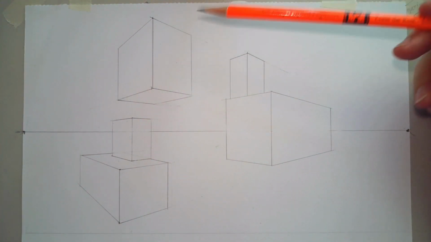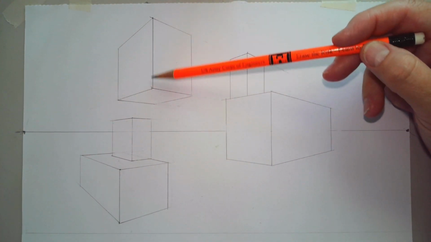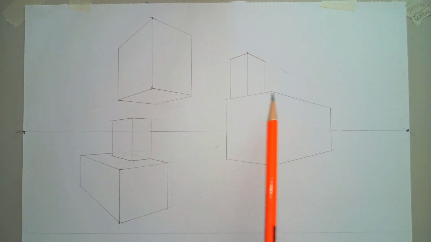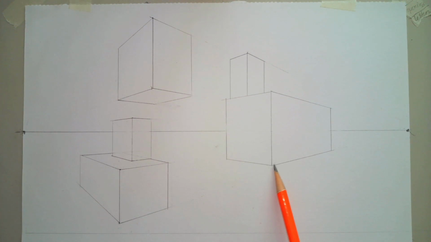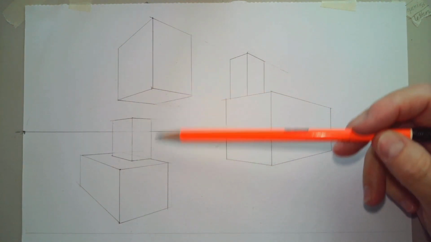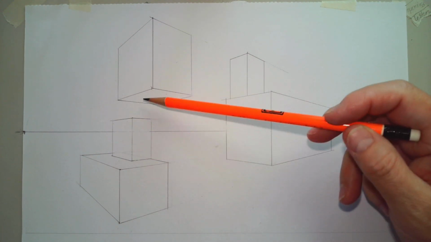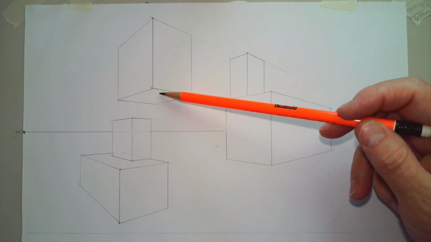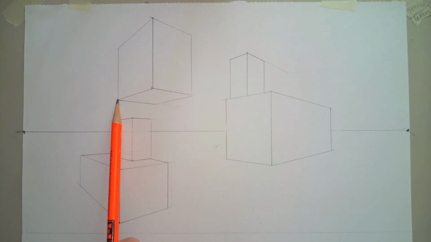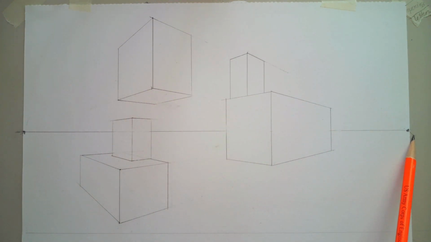And remember, quick refresher on the steps: vertical lines first that represent the corner of the cube, lines back to the vanishing point on each side, and then more vertical lines to end it. If it is above or below the horizon line, remember you're going to see this plane here, the bottom or the top of the cube. And then in that case, you're going to use your opposite points to create that.